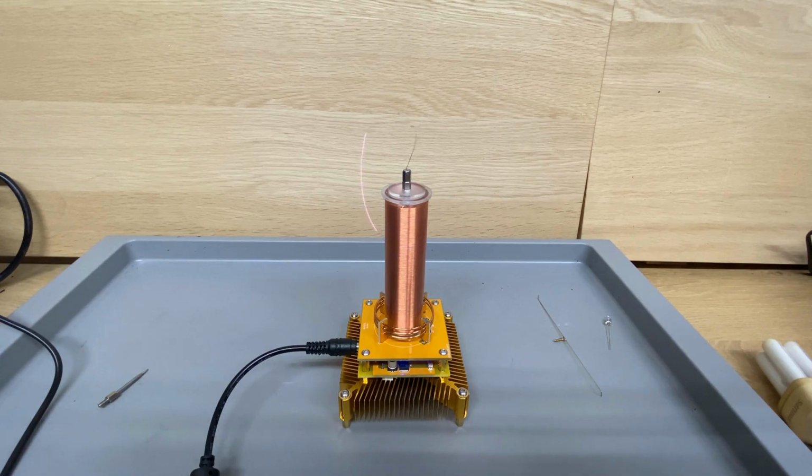Question of today is simple. What happened in the intro? We saw a light bulb, it started to glow, but there was no immediate source of electricity, it seemed.